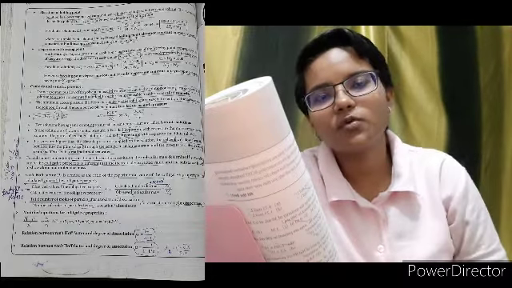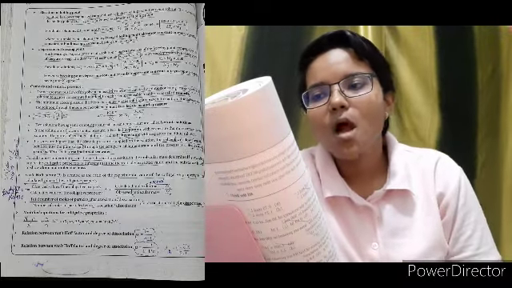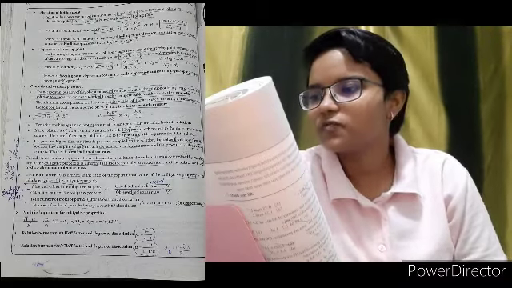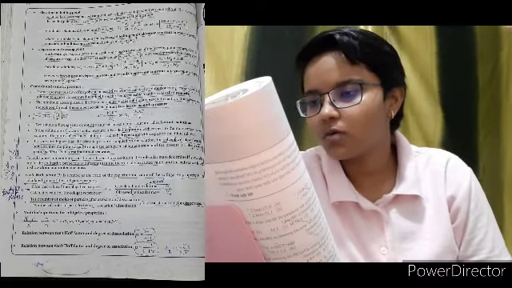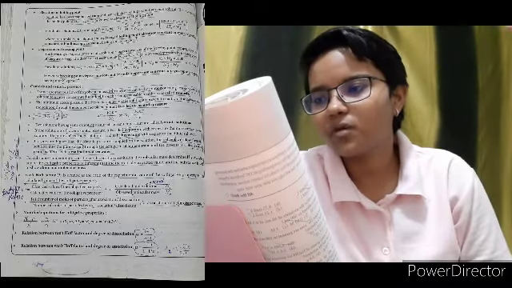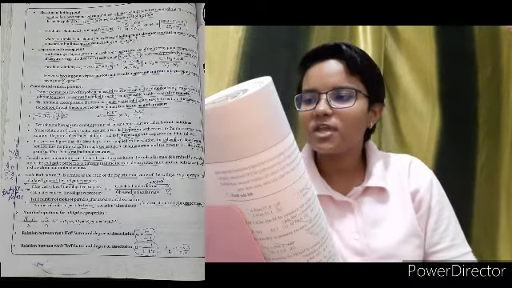From here you can find the molar mass of solute, where Kf is known as freezing point depression constant or molal depression constant or cryoscopic constant, having unit kg per mole.